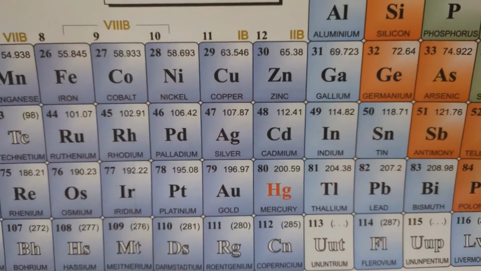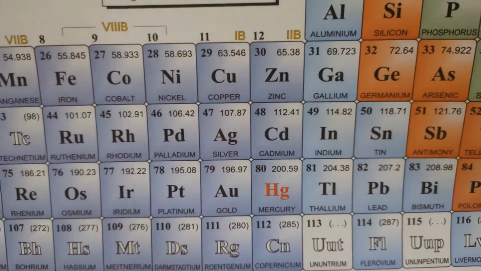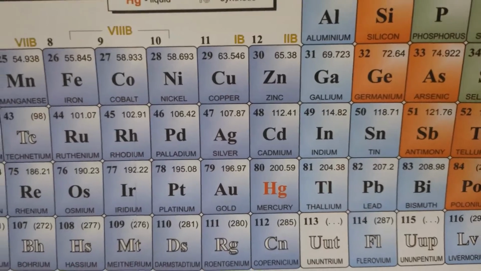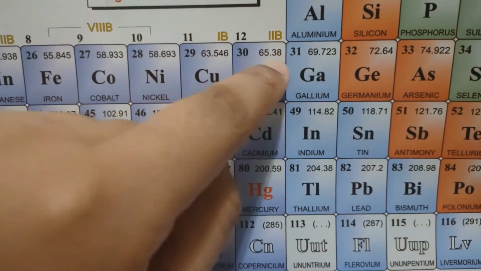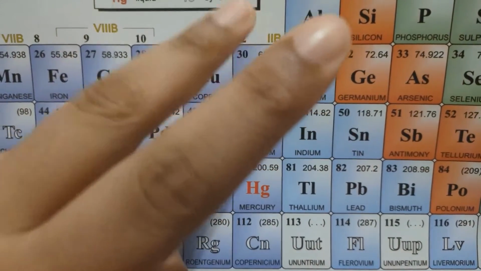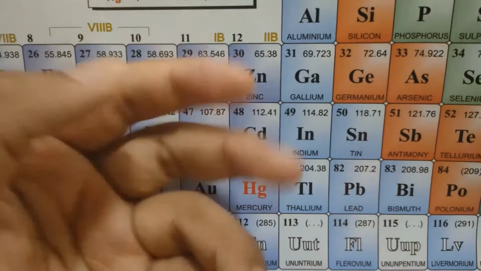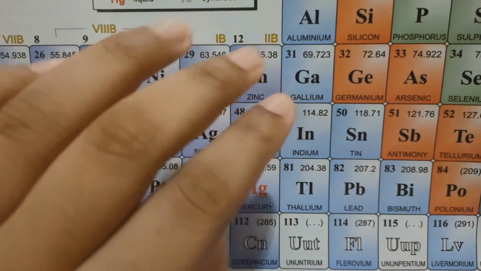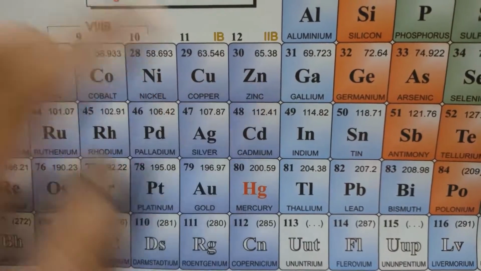For the 30th one we have zinc, and it has an atomic mass of 65.38. So for the first time we have an atomic mass with only two numbers after the decimal point. It's not that special, still, I just wanted to inform you. It's represented by the symbol capital Z and the small letter N.